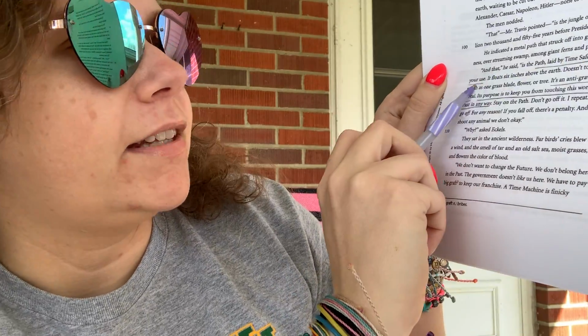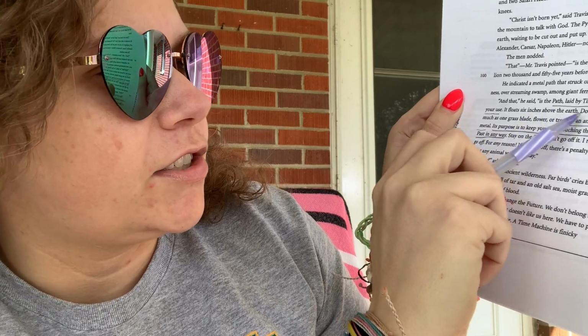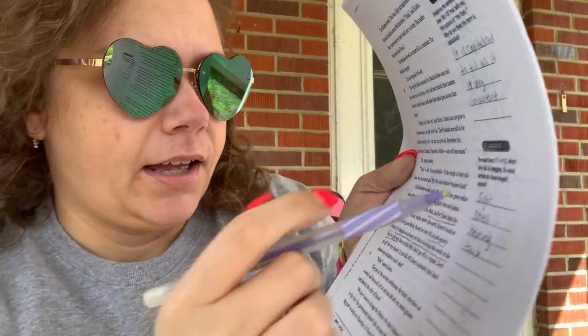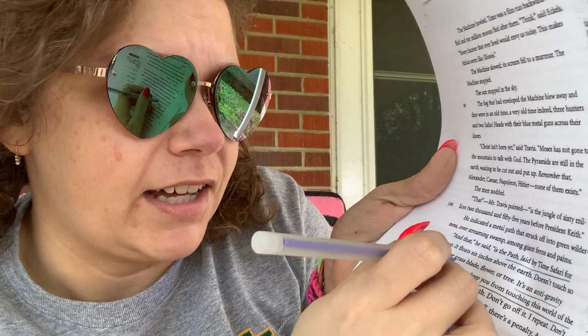Okay, it says reread lines 111 through 113, which are full of imagery. To what senses do these images appeal to? Well, if you look at it, okay, it says the path is laid by Time Safari for your use. It floats 6 inches above the earth. It doesn't touch as much as one grass blade, flower, or tree. Okay, so if you think about that, a grass blade, that's something that we can feel. That's something that I can see right now. A flower, okay, those are something that we can touch, we can smell.